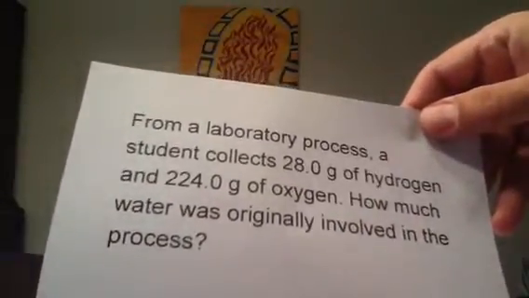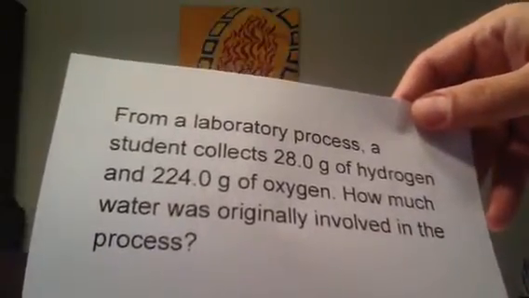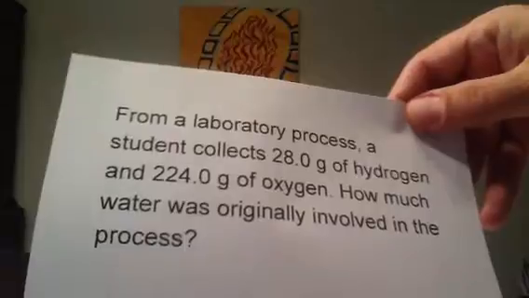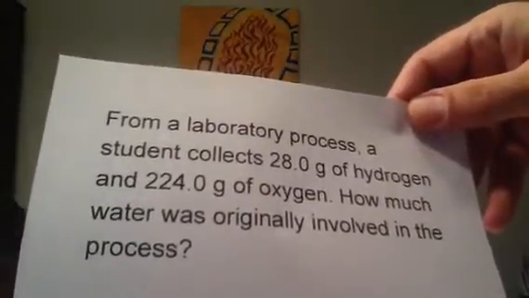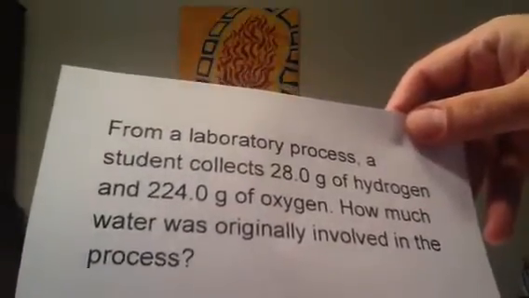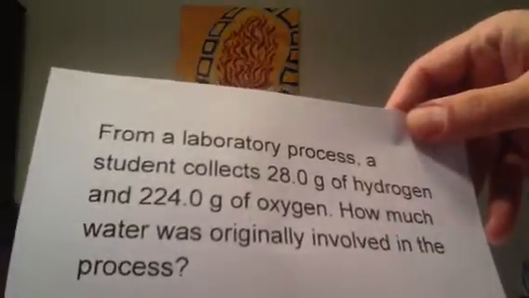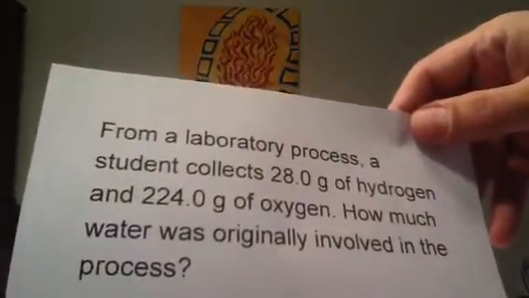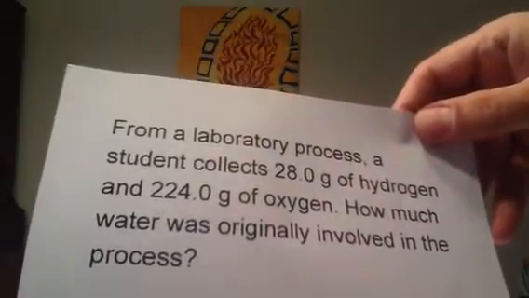That's why I chose it. From a laboratory process, a student collects 28 grams of hydrogen and 224 grams of oxygen. How much water was originally involved in the process? This should be a very basic thing that you're able to just knock out of the park, so to speak, because we all know that water is a product of hydrogen plus oxygen.